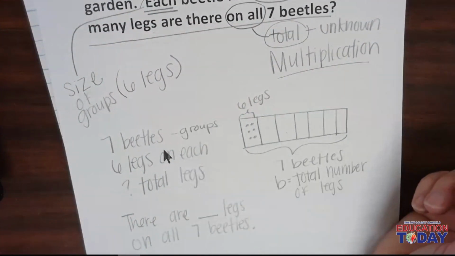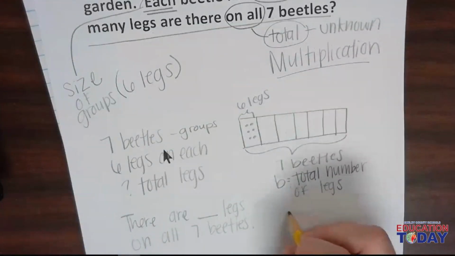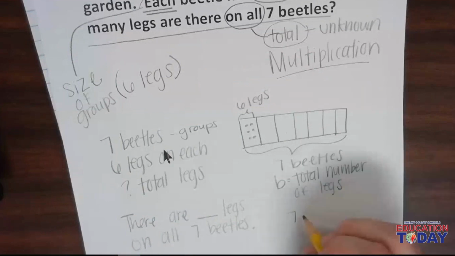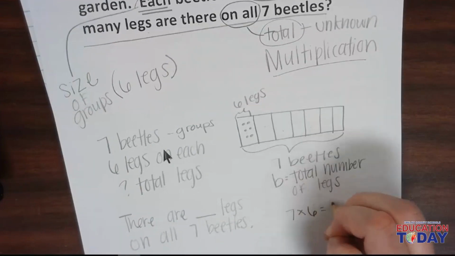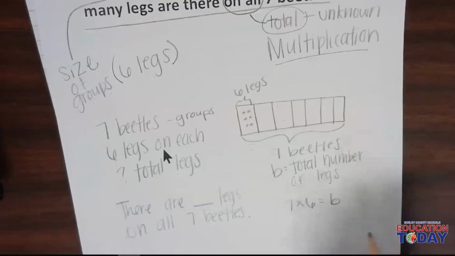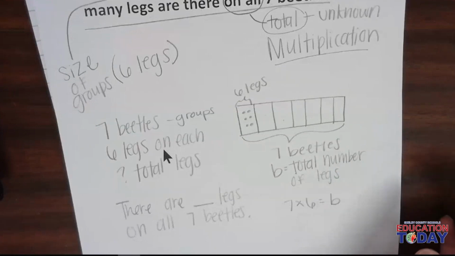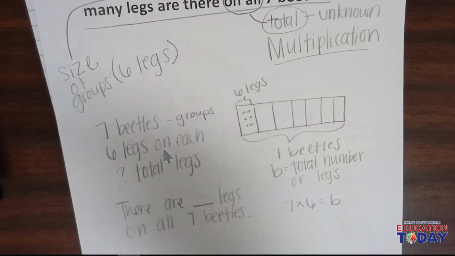So now I'm going to find my number sentence. I have 7 beetles times 6 legs on each gives me B, my total, because I'm using a letter instead of a blank or a question mark. But now I've got to figure out how I can solve. I don't know 7 times 6. Oh, I can skip count.